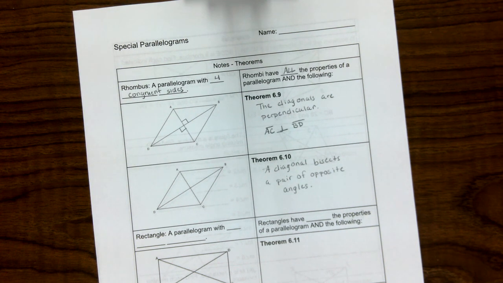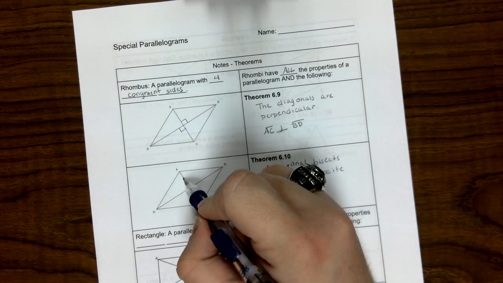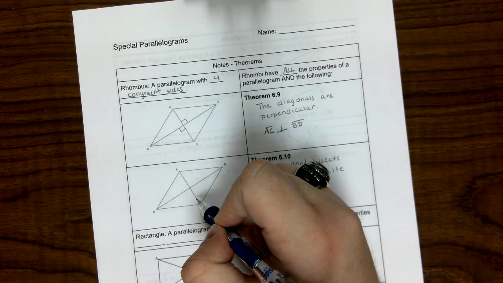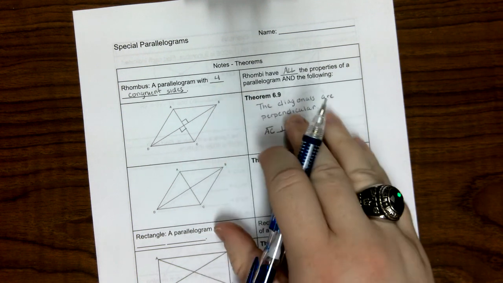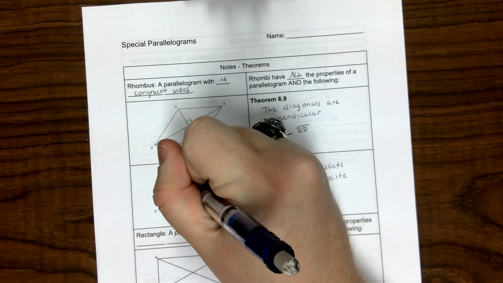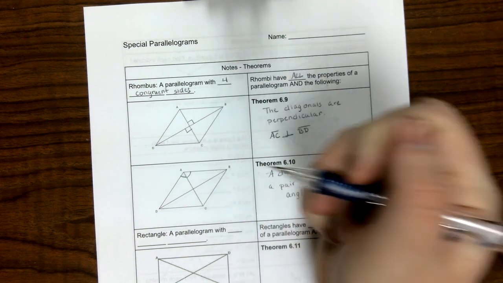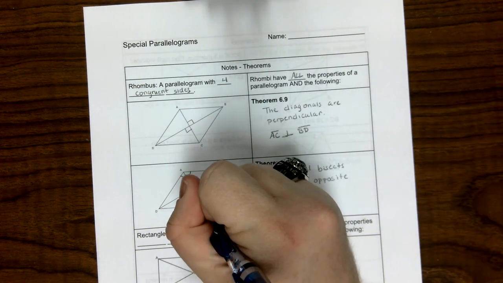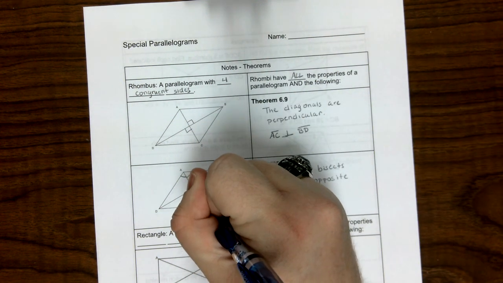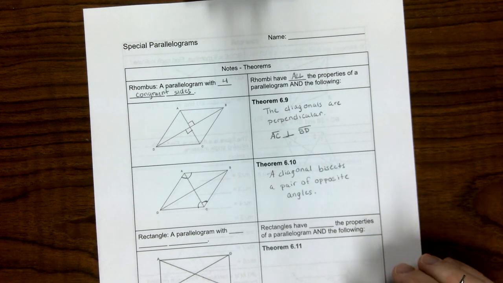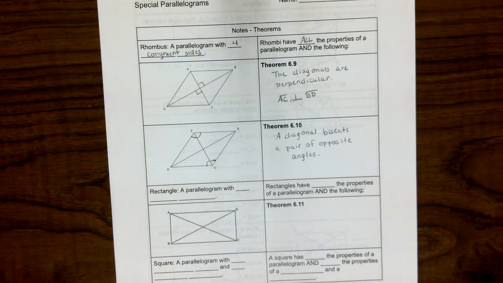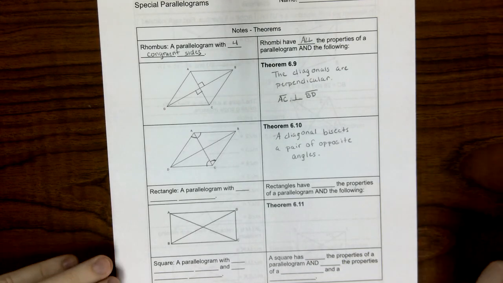Bisect means you cut something in half. So what that says is this diagonal, this specific one right here, is going to cut angle A and angle C in half. To mark that, we would put one little arc there for each of those pieces, and then one little arc here for each of these pieces. Okay, so that's that.